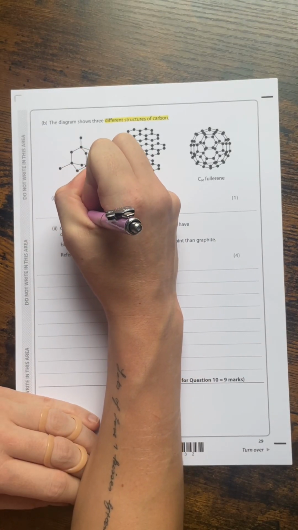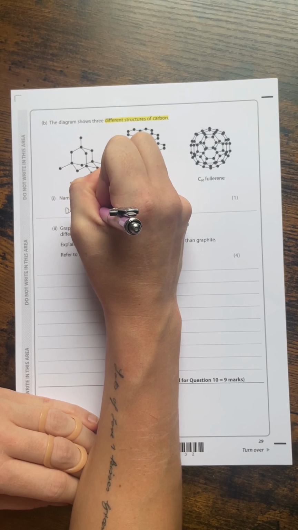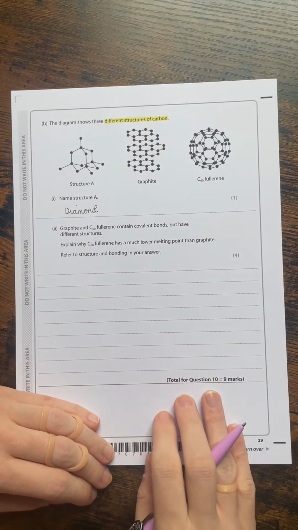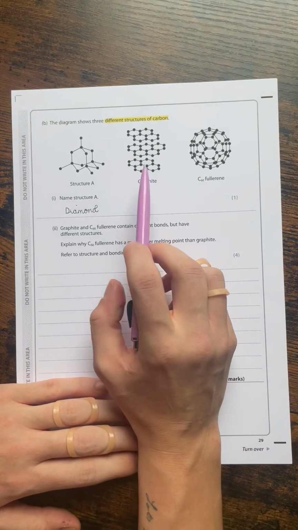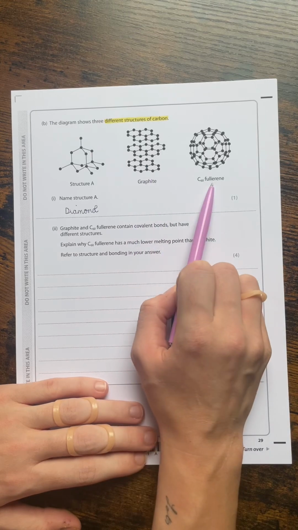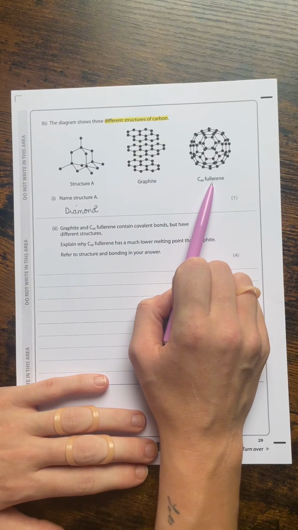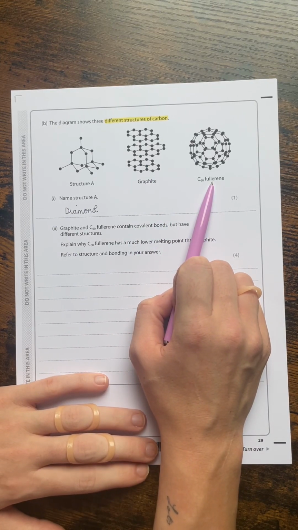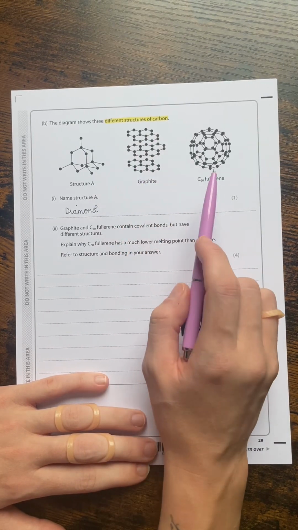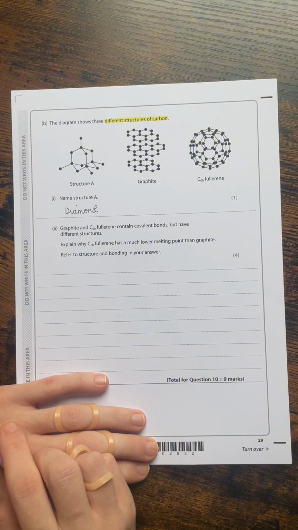We do need to know that diamond is one of the forms of carbon that they're likely to ask about. Another is graphite. Then we've got these fullerenes, and if you're studying the AQA specification, they might also ask you about graphene, which is a single layer of graphite, and you've also got things like carbon nanotubes as well.